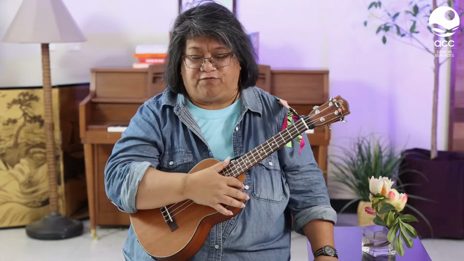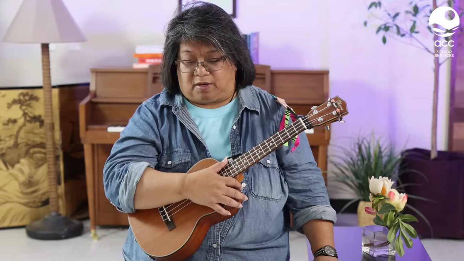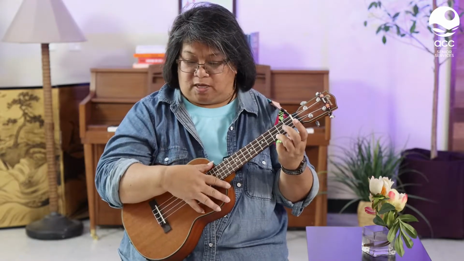That means there are going to be 4 quarter beats within a measure. What's a quarter beat? It's a count of 4. So if we played 4 quarter beats in the chord of C, that would be 1, 2, 3, 4. Those are 4 quarter beats.